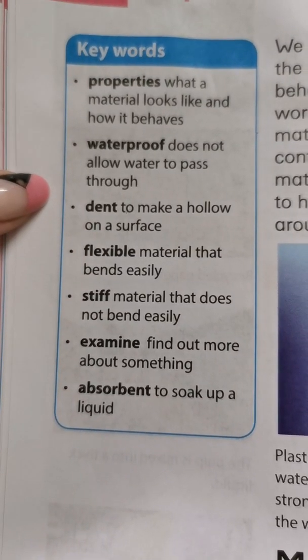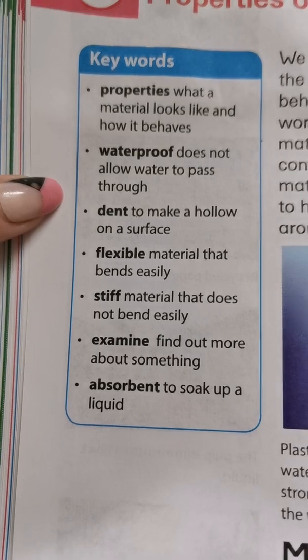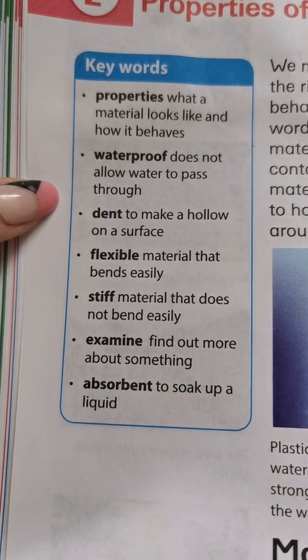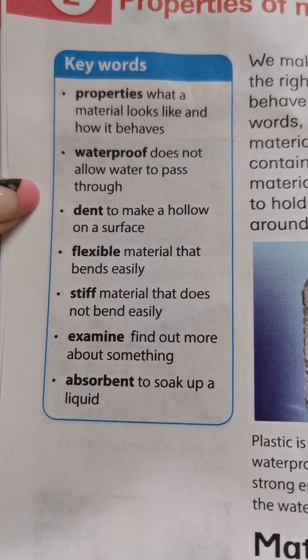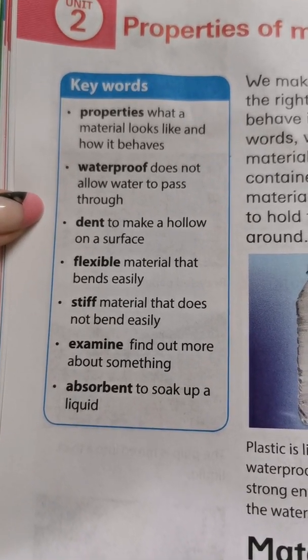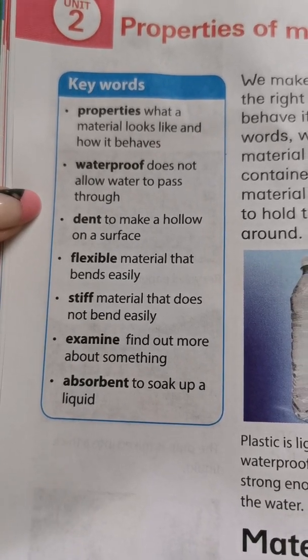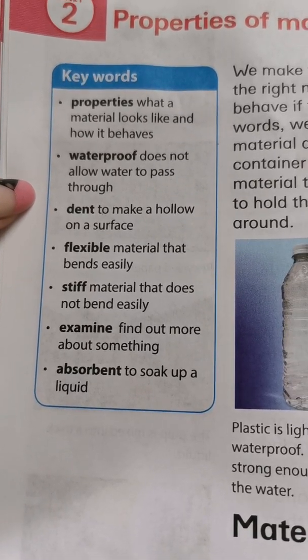I want to quickly focus on the key words in the textbook on page 76 so that you can understand what I'm talking about when we get to that word. Okay, so the first key word, properties: what a material looks like and how it behaves. Then waterproof: does not allow water to pass through. Dent: to make a hollow on the surface. Flexible: material that can bend easily. Stiff: material that does not bend easily. Examine: find out more about something. And then lastly, absorbent: to soak up a liquid.